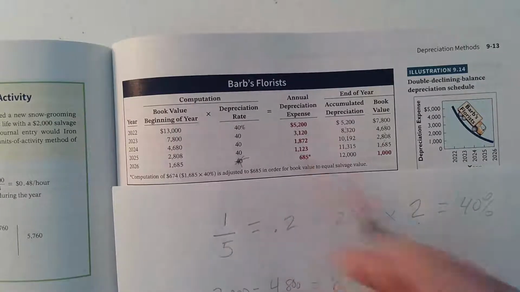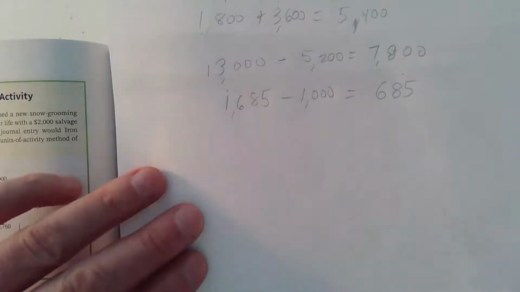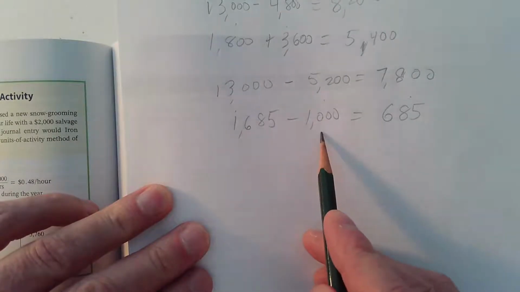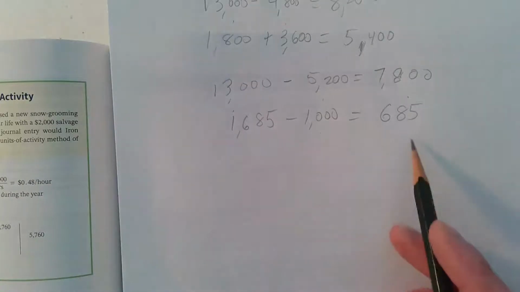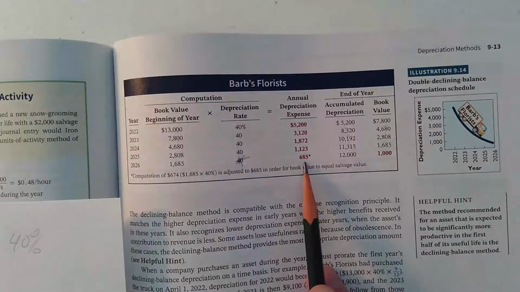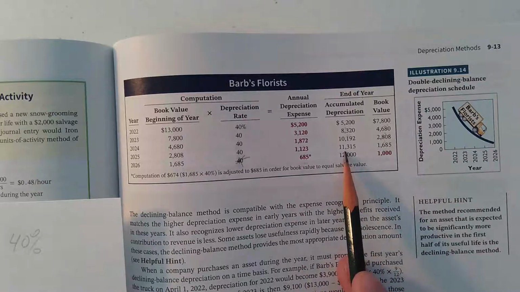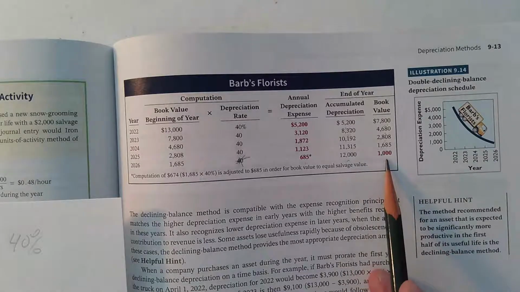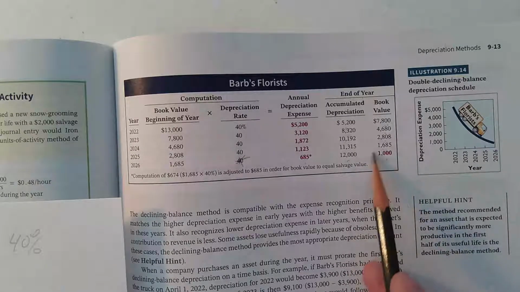So again, how they got this, I'm going to slide it up and show you, is they took the 1,685, backed off the 1,000. This is a salvage value. By doing that, that means they need to depreciate another $685, which is this. Once they get that 685 and add it to the 11,315, it comes out to $12,000. 12,000 off of 13,000 gives you 1,000. So that's exactly what I needed to be for the salvage value.